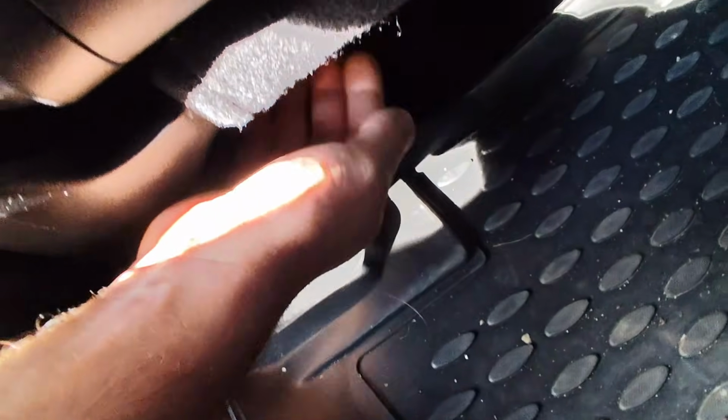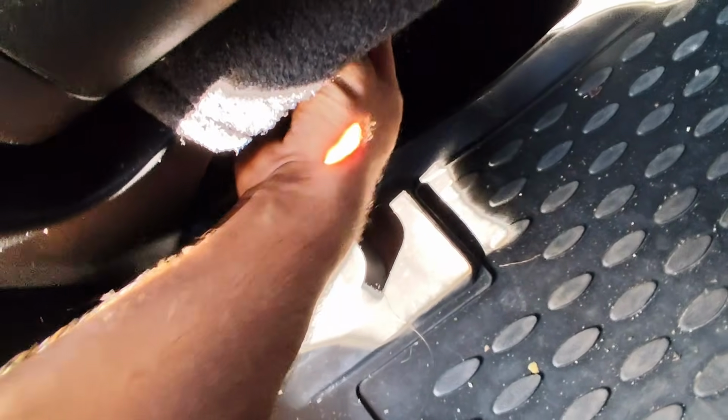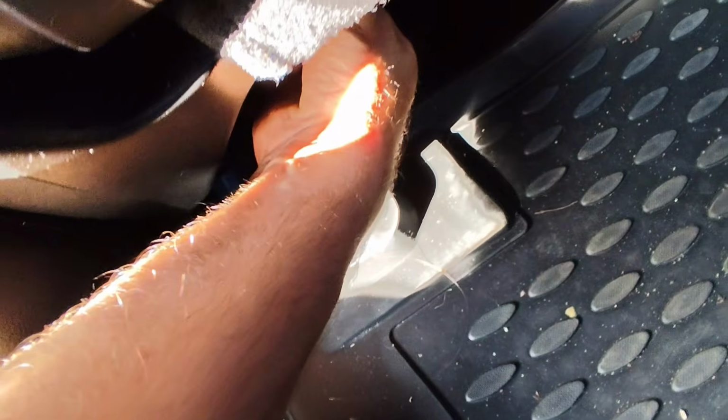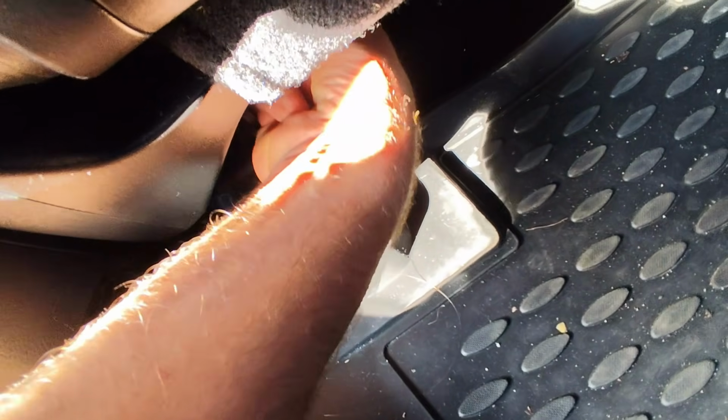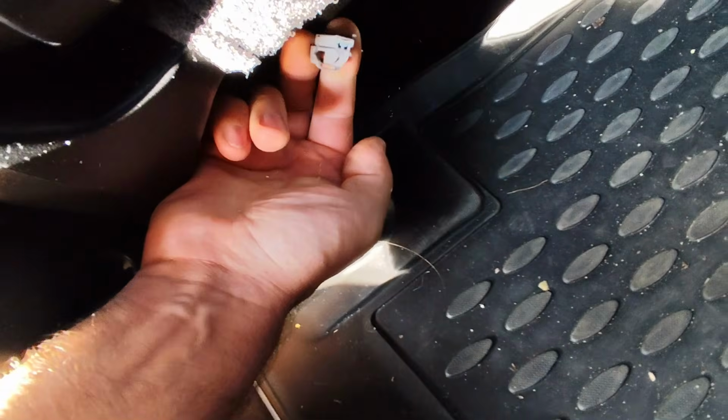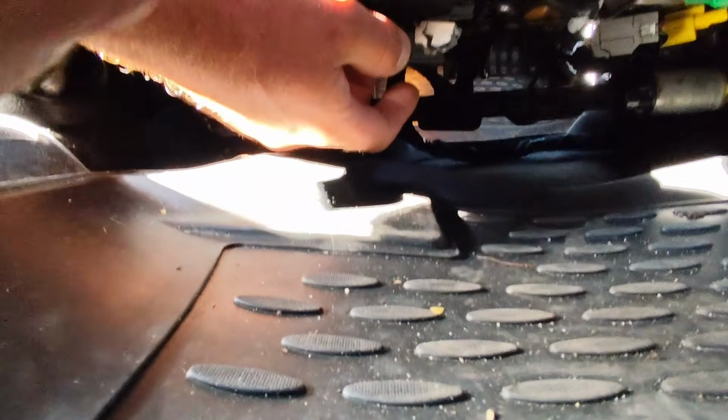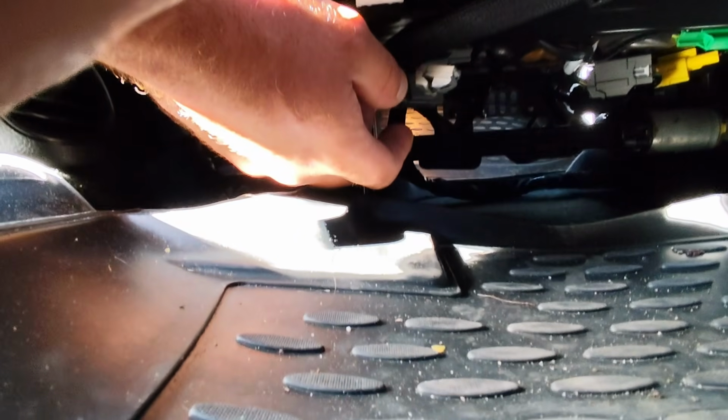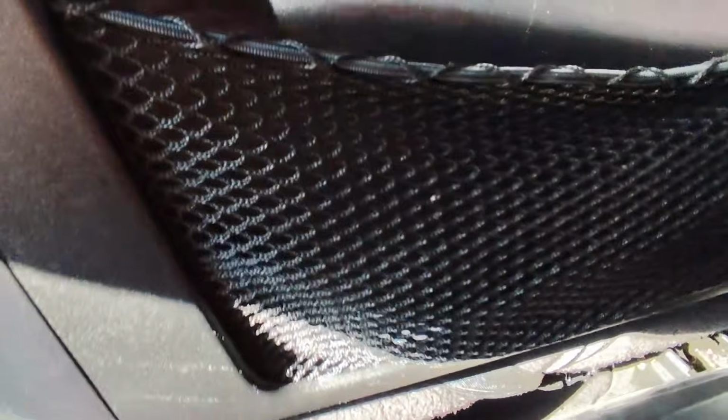So there is also a gray connector under the seat, so we can unplug it and measure some values. So let's try.